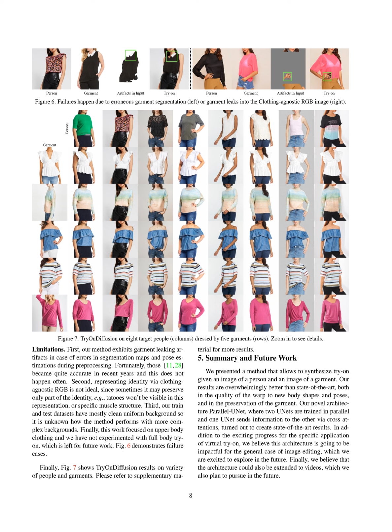Section 5 Summary and Future Work. In this section, we're summarizing our work and looking at potential avenues for future exploration. We've developed a method that can generate images of people trying on specific clothing, using just a photo of the person and an image of the garment. The quality of the resulting images is significantly superior to anything currently available, with an excellent match to different body shapes and poses and a high fidelity to the original garment.